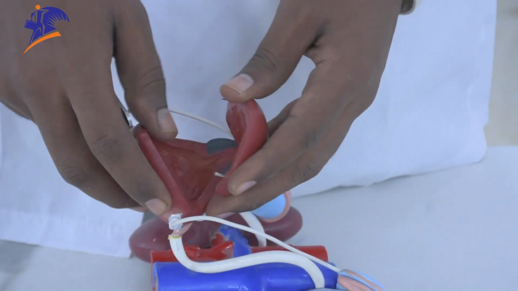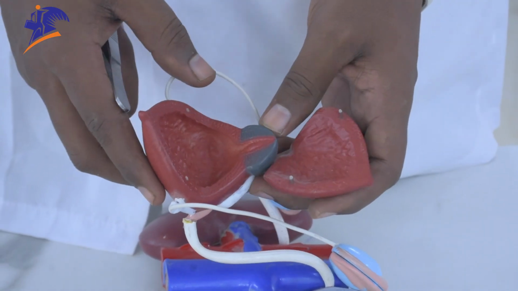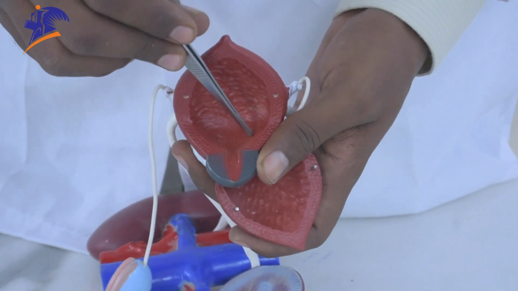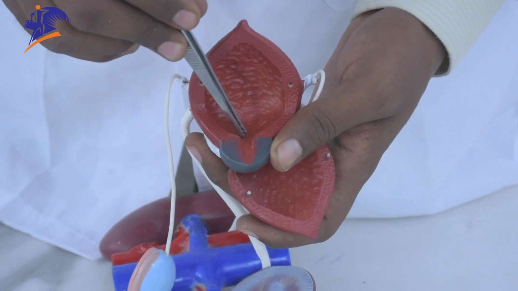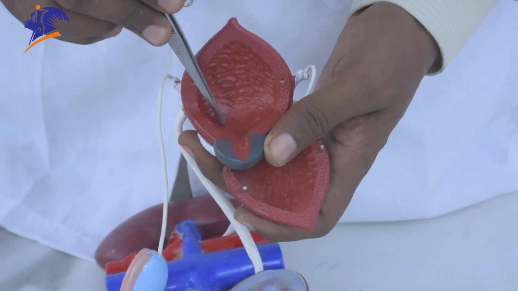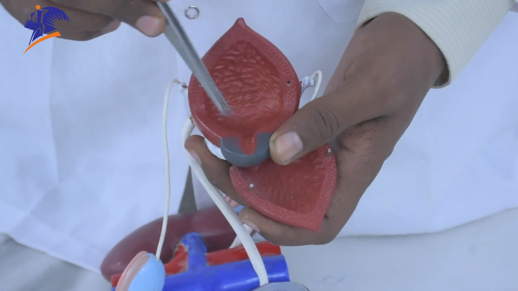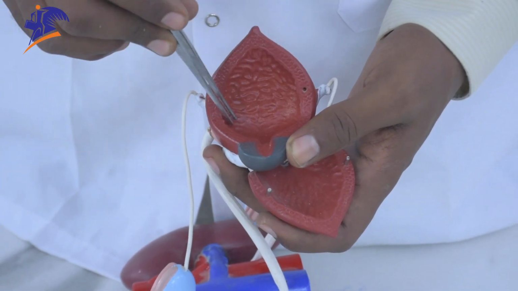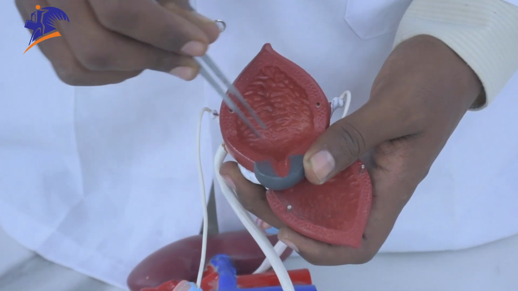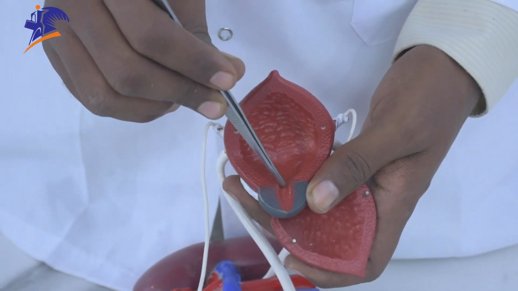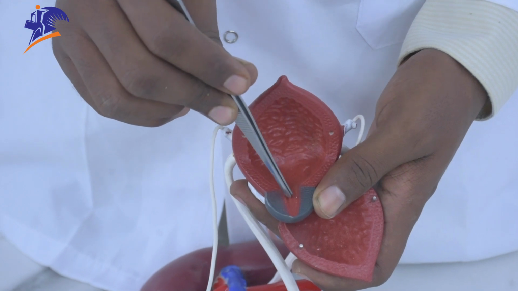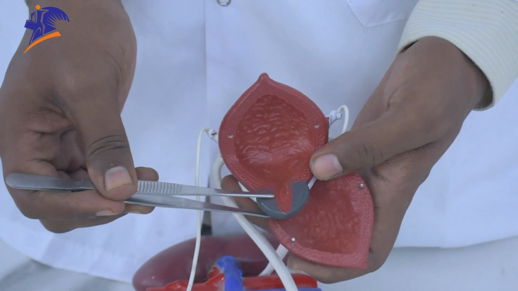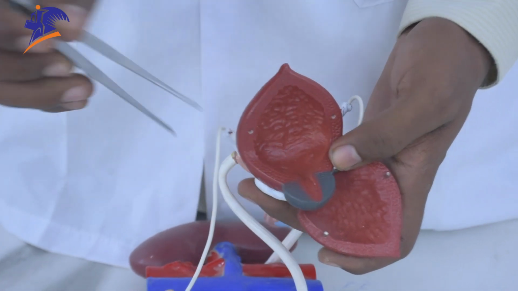This part represents the prostate gland. When we open the urinary bladder from the inside, we will find the trigone. This area represents the triangular area located in the posterior surface. It is the least mobile and smooth area. In the two superior lateral aspects of the trigone, we will find the openings for the two ureters, and in the inferior aspect of the trigone, we will find the opening for the urethra. This is the prostate gland, and this is the prostatic urethra.